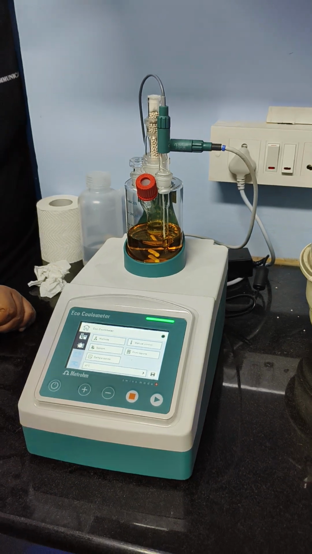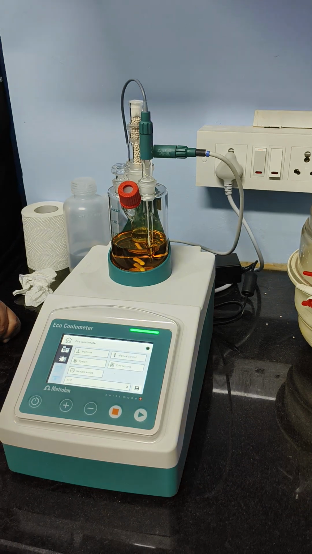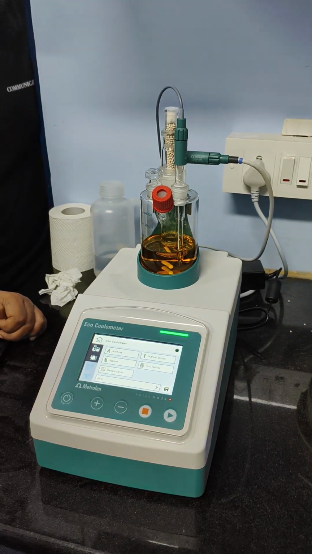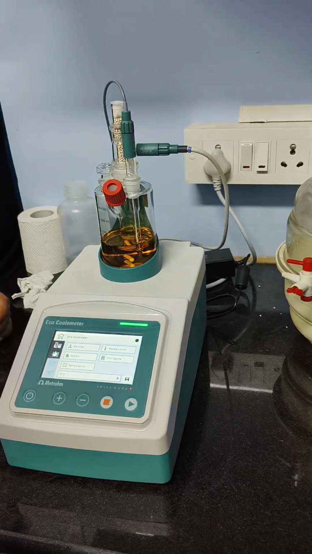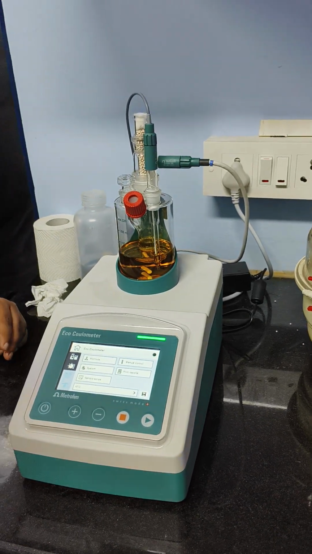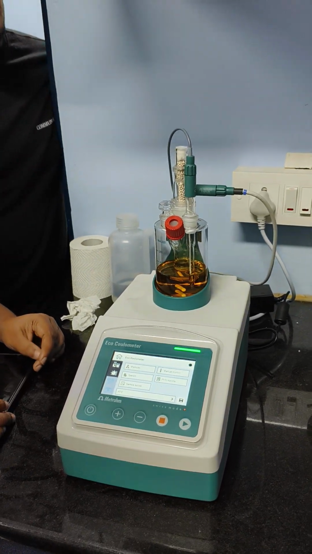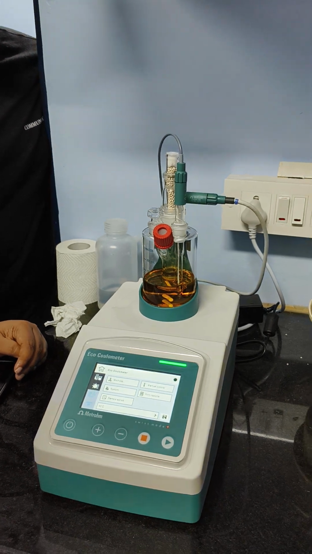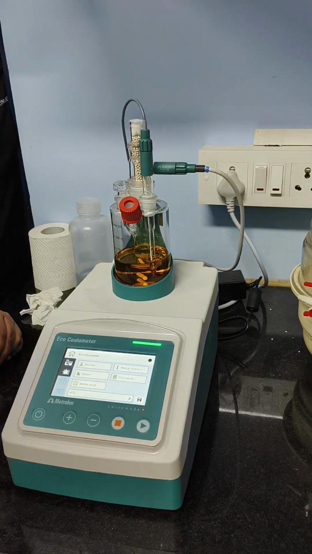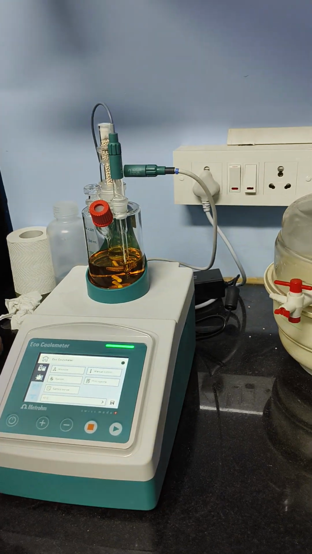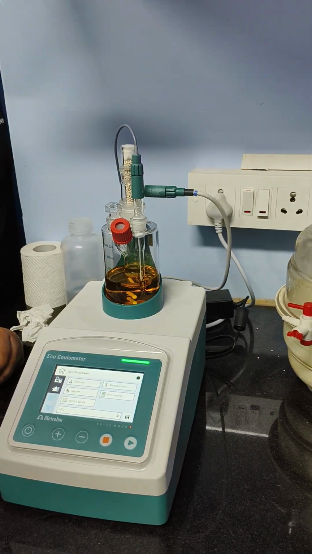Coming back to KF volumetry and KF coulometry, KF volumetry is the relative measurement and KF coulometry is the absolute measurement. Here you cannot do any standardization. You can just validate your system with a known standard and check whether it is coming as per the certified value, the COA, certificate of analysis. For coulometry, there is no standardization, you can only cross-check with the known standard.